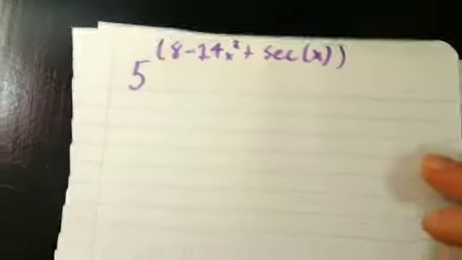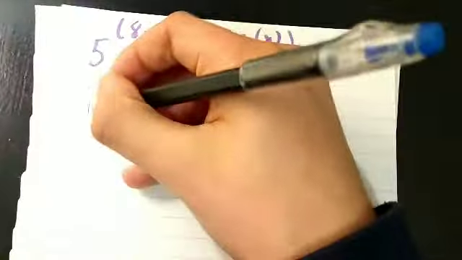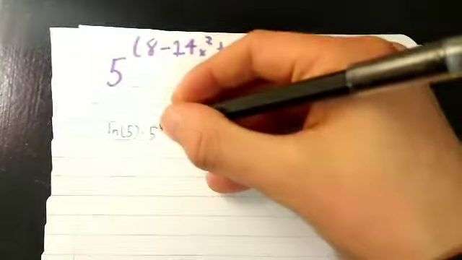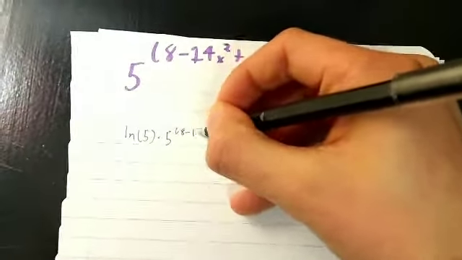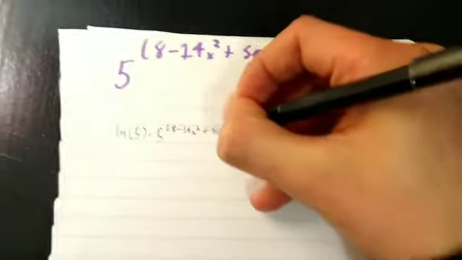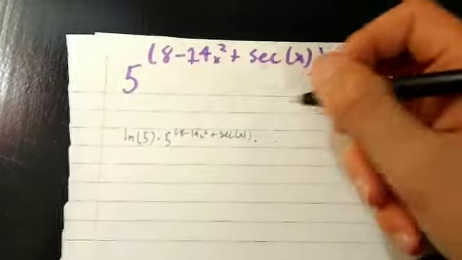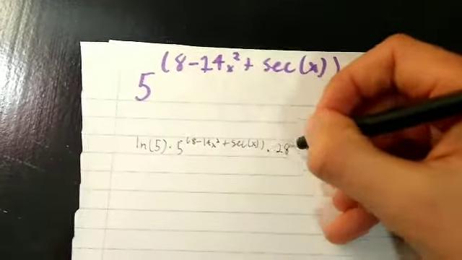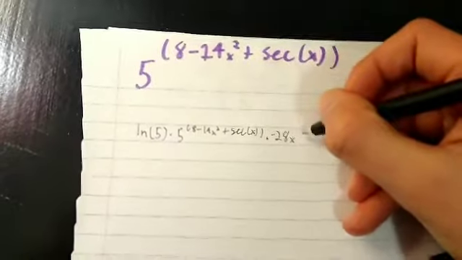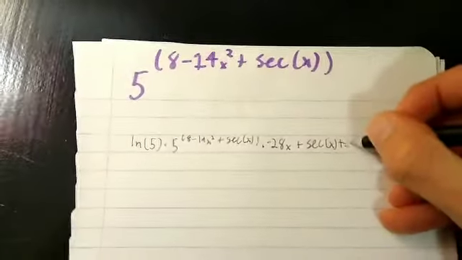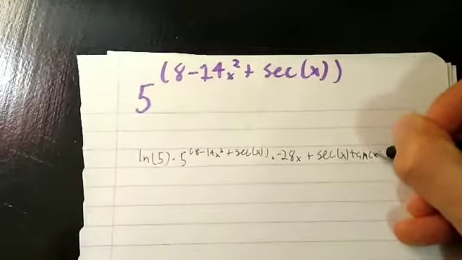Now we have the exponent rule, which you just take the natural log of the base multiplied by the equation itself, but since this is not just an x, we'll apply chain rule here and multiply it by the derivative of this inside here. So negative 28x plus secant of x times the tangent of x.